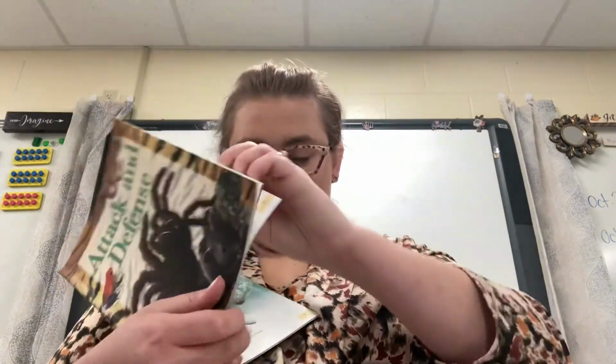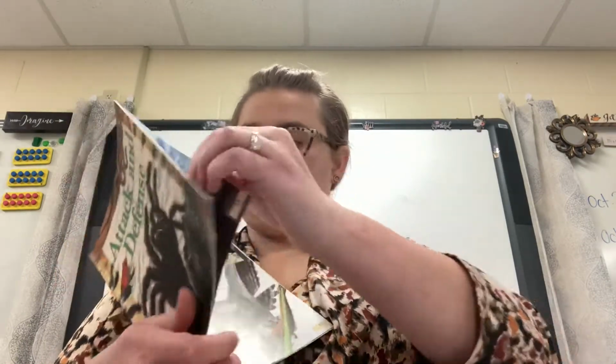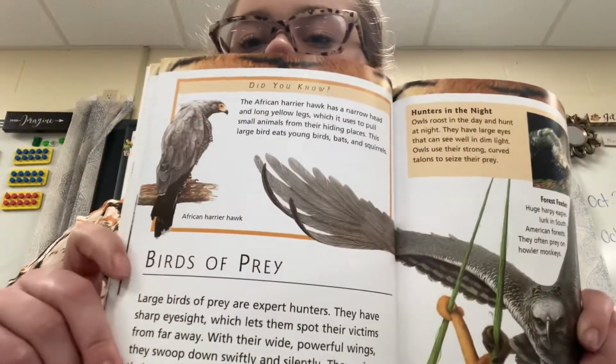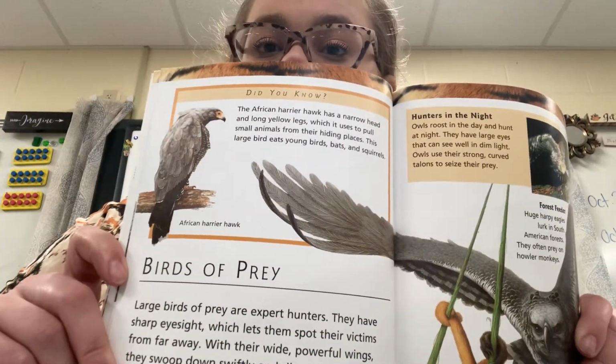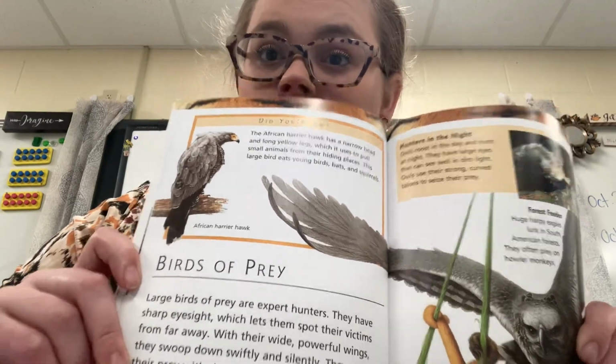And we talked about the headings, like this, and how an author can use different ways to make the heading stick out so that the reader can see it and know that that's important. There are other text features that authors can use too to help the reader better understand what they're trying to teach them about.